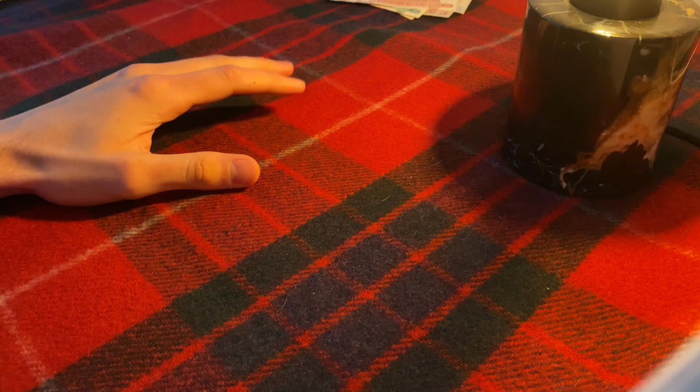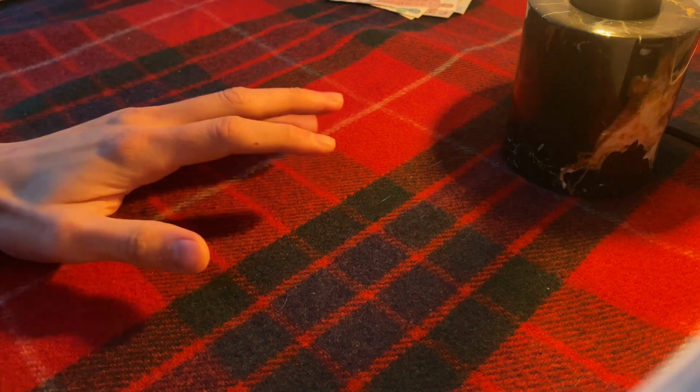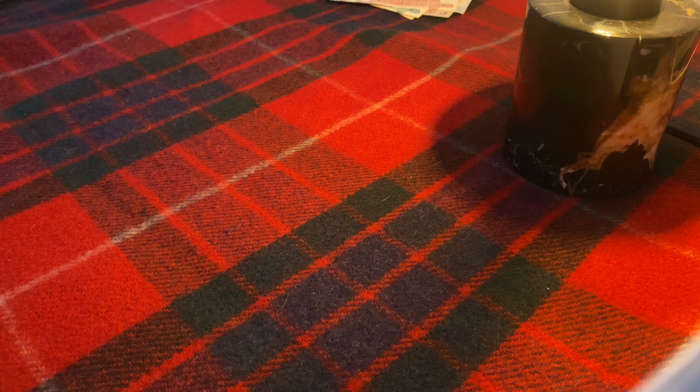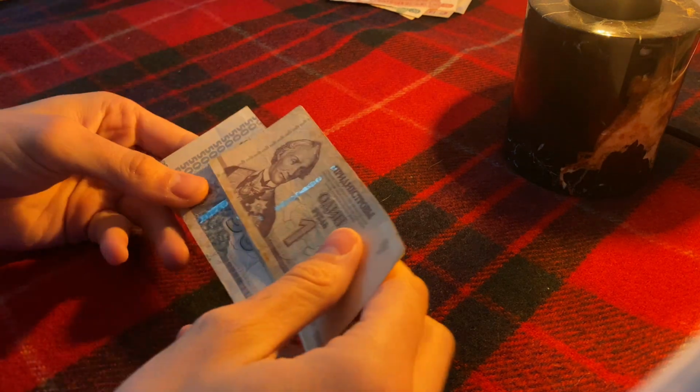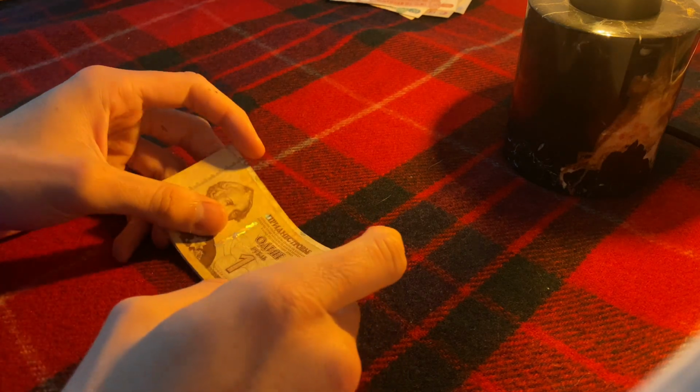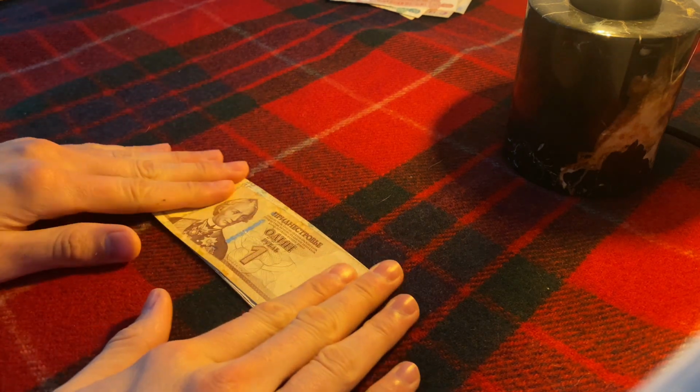Okay, so we have just seen Moldovan currency, and I have some currency from a place which cannot officially be called a country, as it is not recognized by most of the countries in the world.